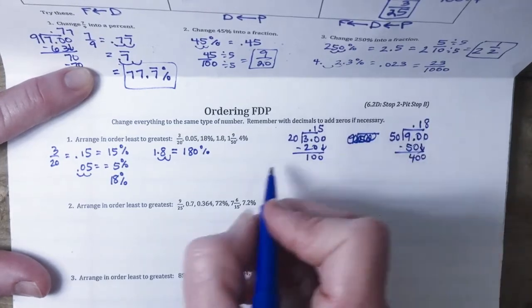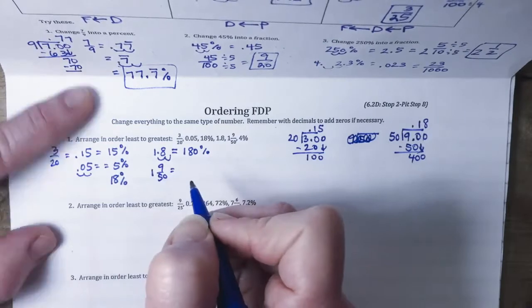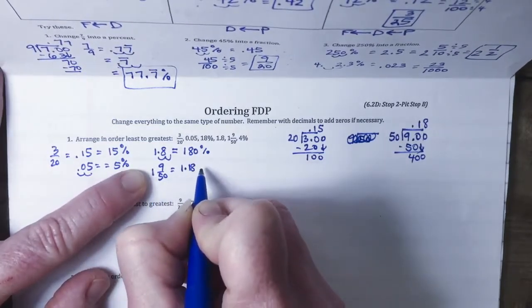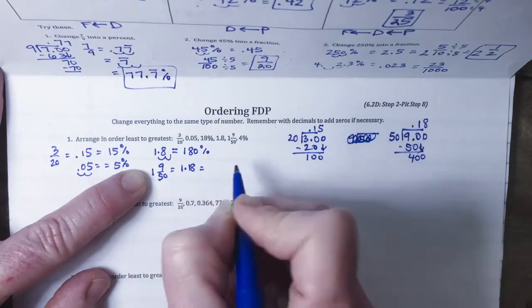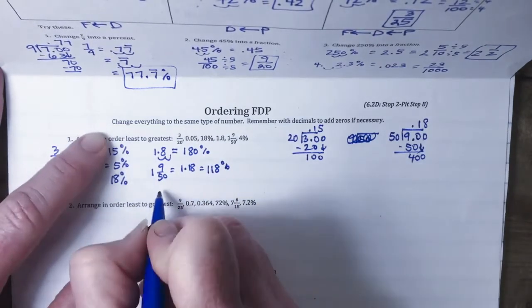All right, so that tells me that I have 1 9/50, which would be the same thing as 1.18. Don't forget to include your whole number, 1. As a percent, that's going to be moved over 2 places, so 118%. And the last one is 4%.